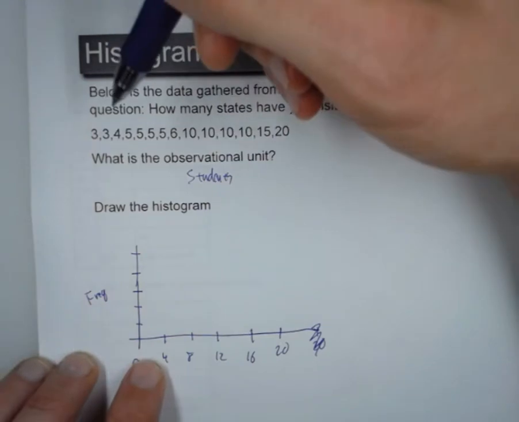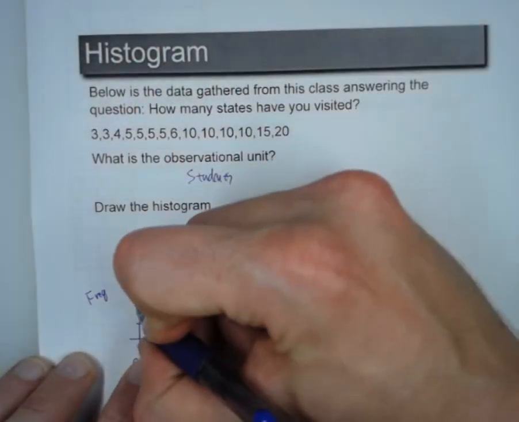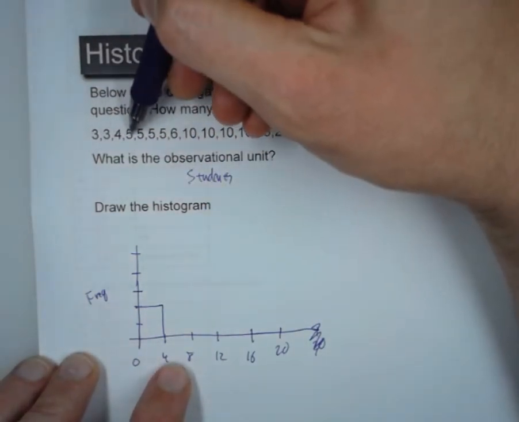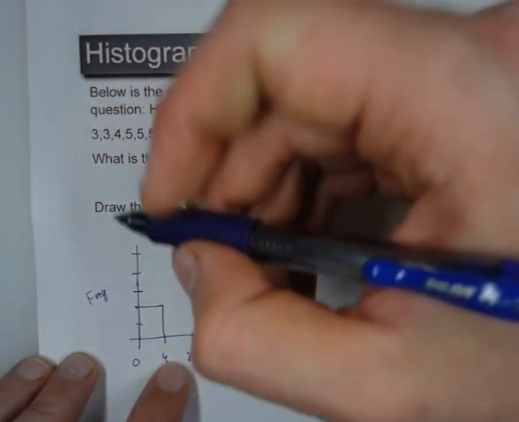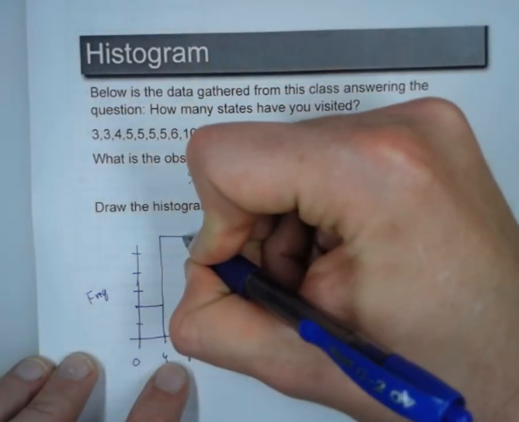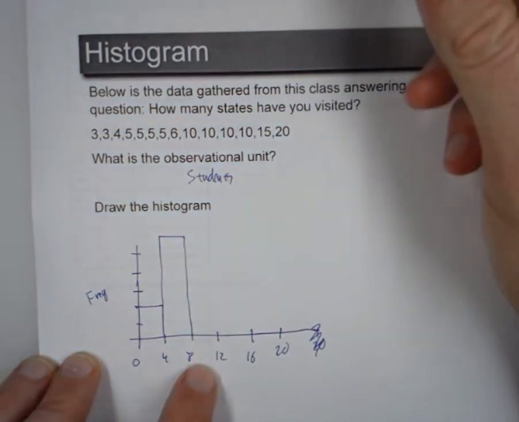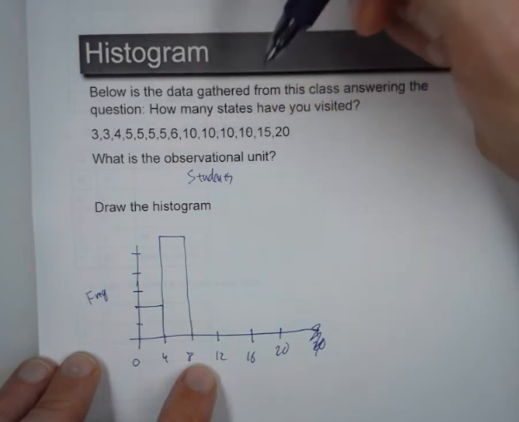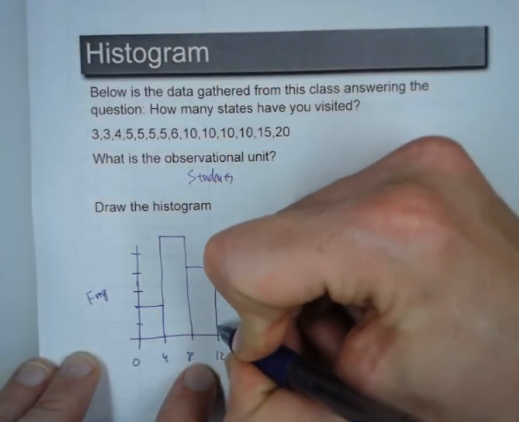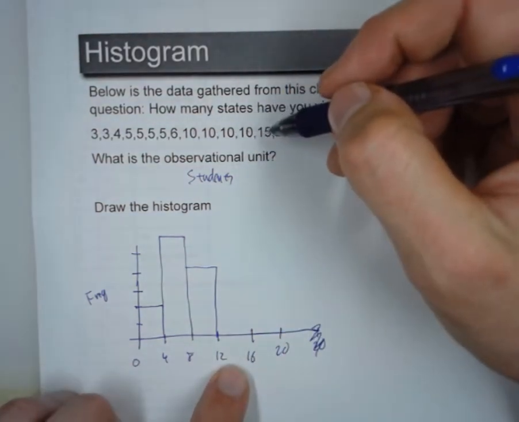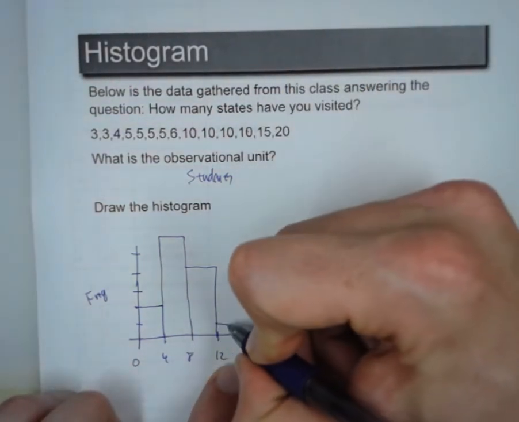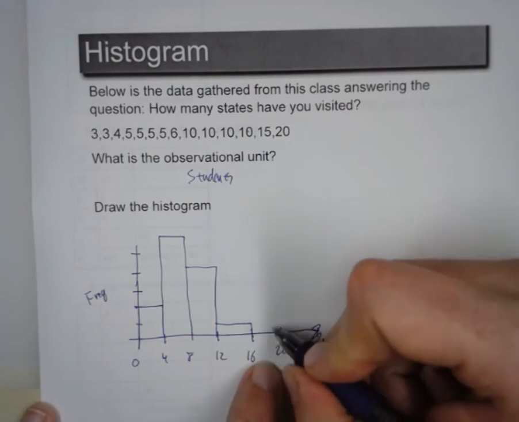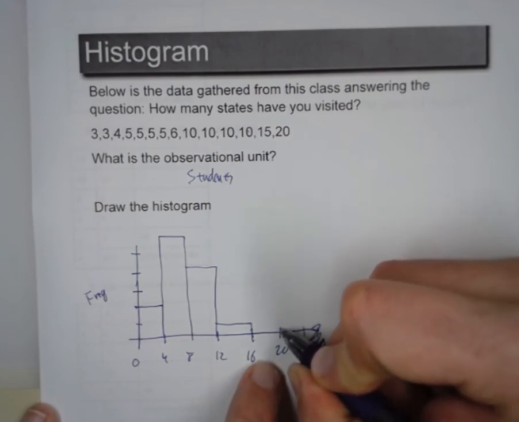So from 0 to 4, which numbers are we going to include? That's the 3s. Next one, from 4 to 8. So 1, 2, 3, 4, 5, 6. So that's going to be a little bit higher. And then 8 to 12. So that's 1, 2, 3, 4. And then 12 to 16, that includes the 15. So that's 1 right there. 16 to 20, there's actually none, because the 20 doesn't belong in this interval. It belongs here from 20 to 24.